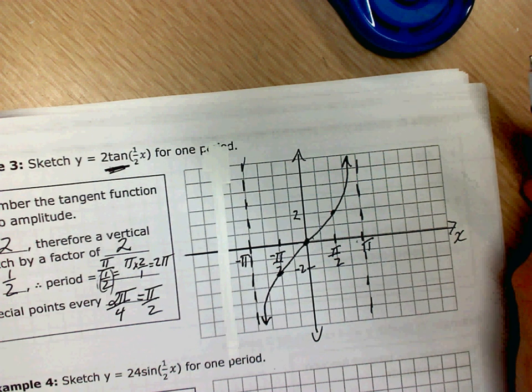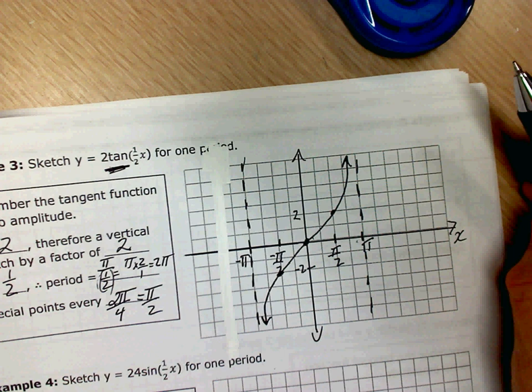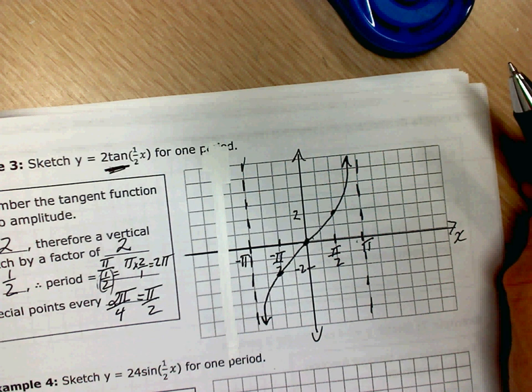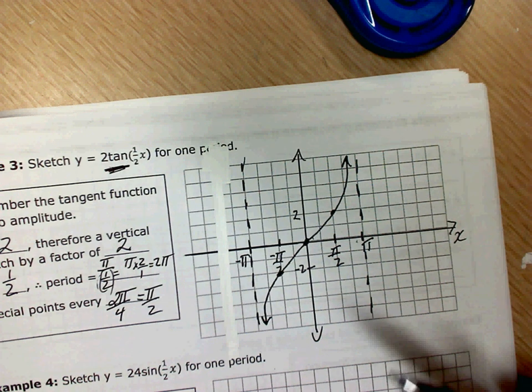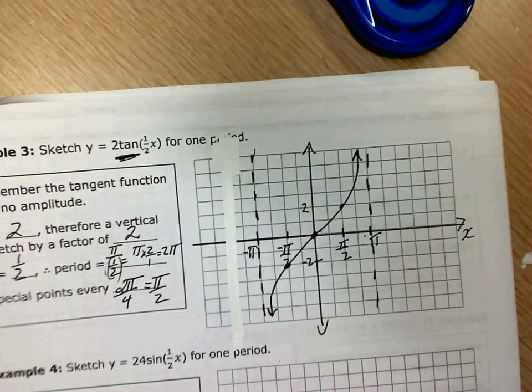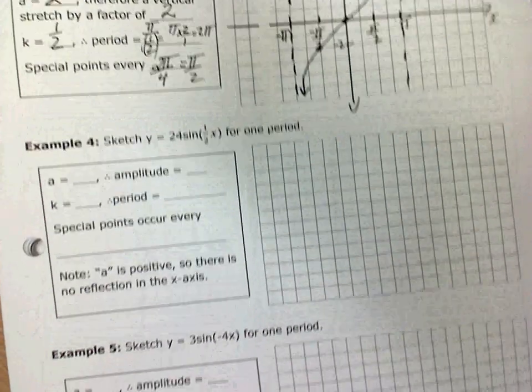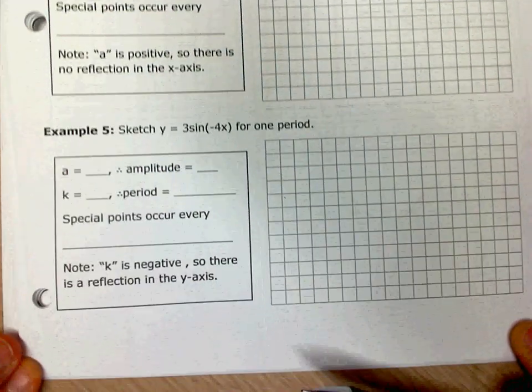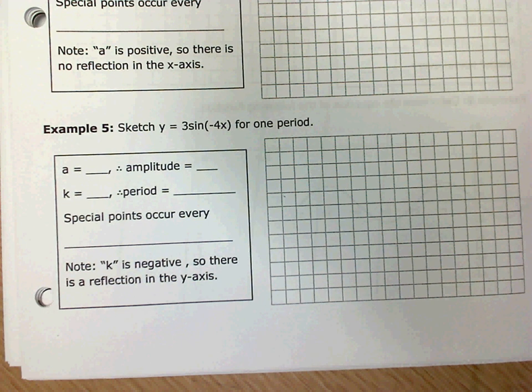Can I answer any questions? So what I want you to do is try 4 and 5, and then we'll take them up. I'm just going to walk around, see if you have any questions, and just make sure you're good with this material.